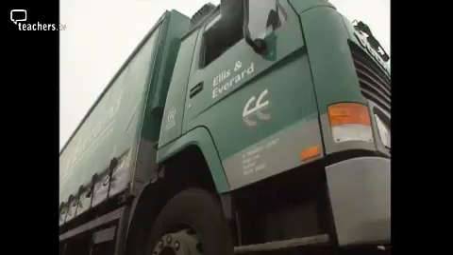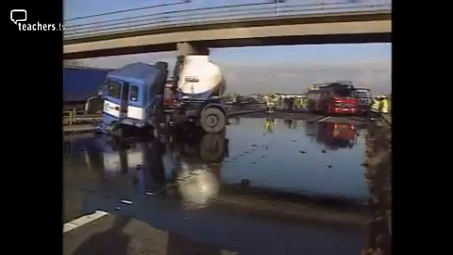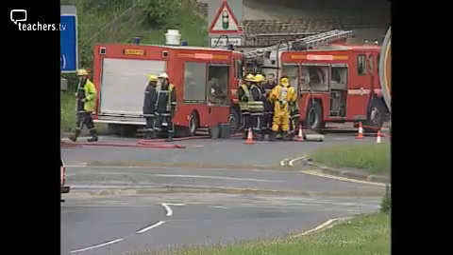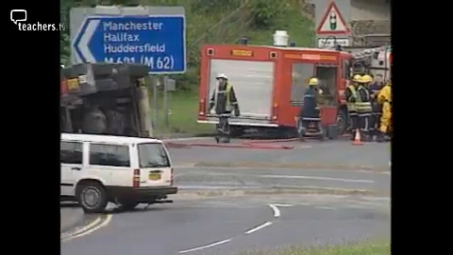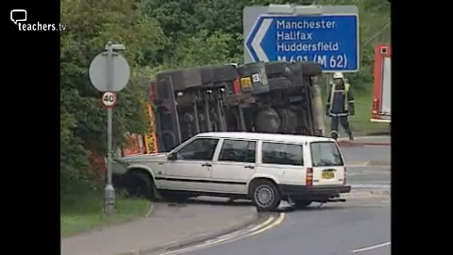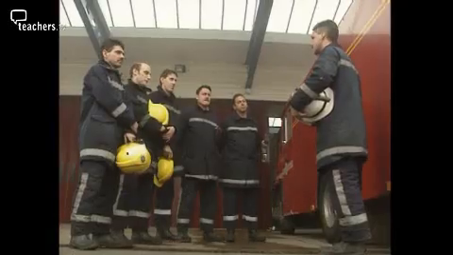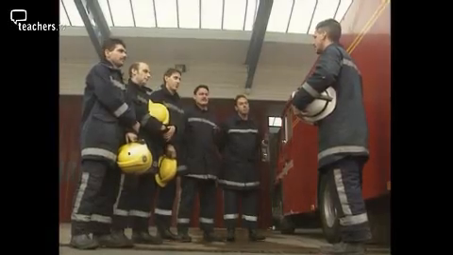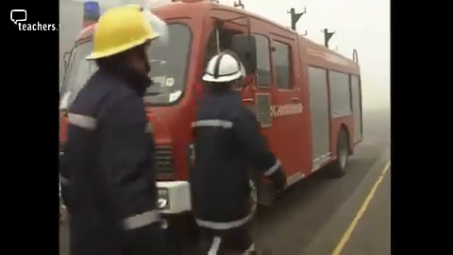But even when chemicals are secure in the correct containers, there's still a chance for the unexpected to happen. If there's a serious accident where dangerous chemicals are spilt, it's up to the fire brigade to clean up. Okay, then let's get ready and start up. To do this safely, they have to know the properties of the chemicals they're dealing with.